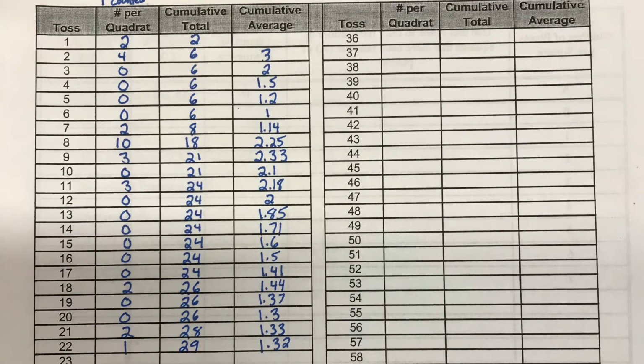Here's the data sheet for the distribution in space lab. Please feel free to pause the video and screenshot this to use for your analysis.